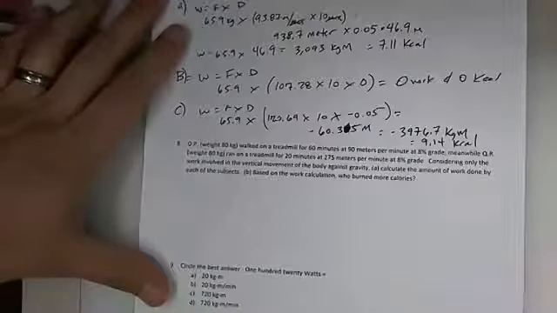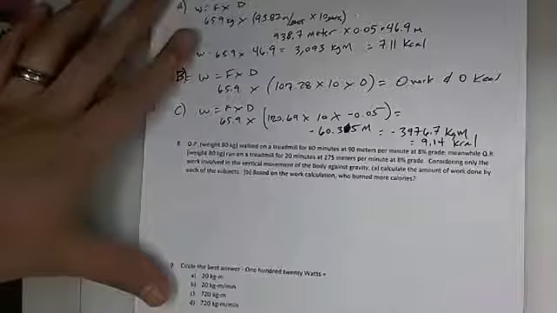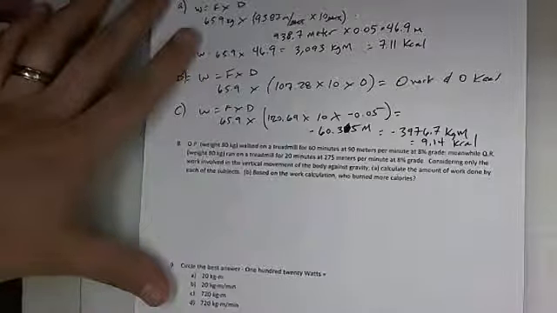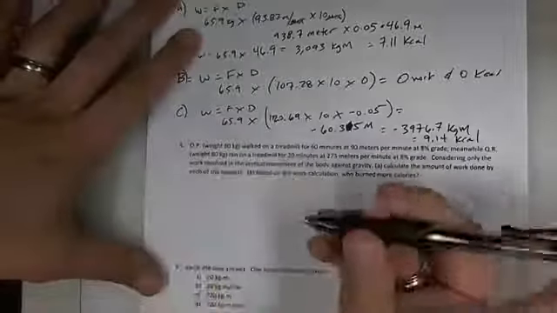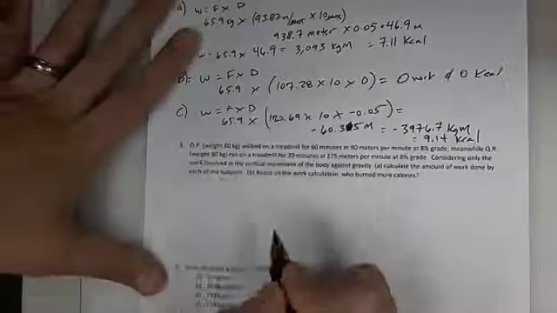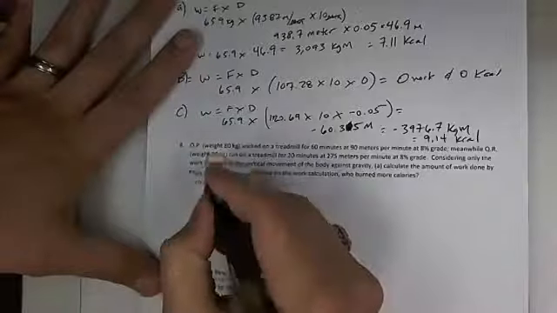All right, in the next question, I walked on a treadmill 60 minutes at 90 meters per minute at 8% grade. While another person who weighed the same ran on a treadmill for 20 minutes, 275 meters per minute at 8% grade. Considering only the work in the vertical movement, calculate the amount of work done by each subject and who burned more calories. So here, no conversions, everything is already done for you.